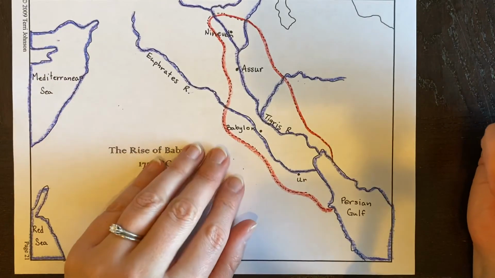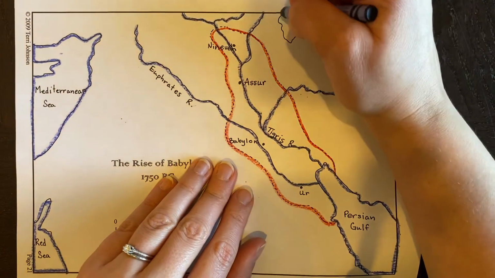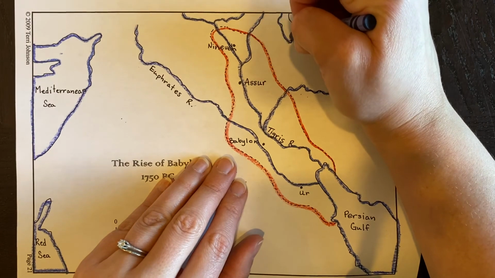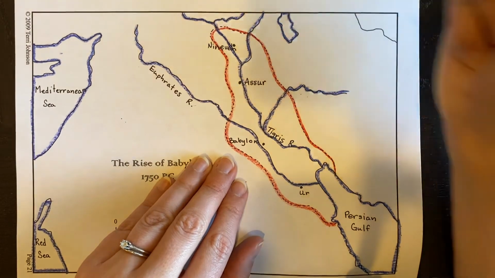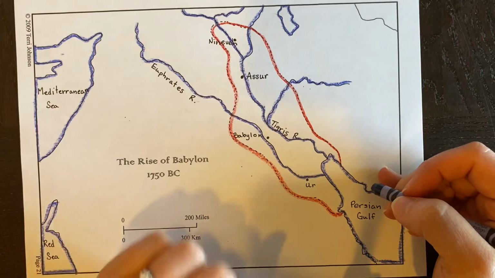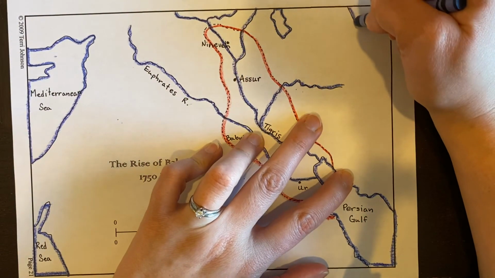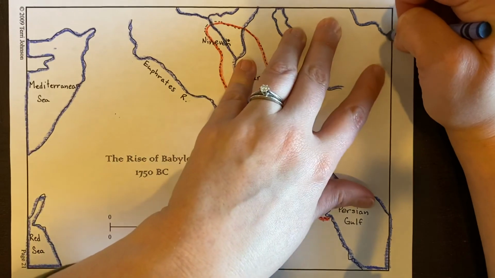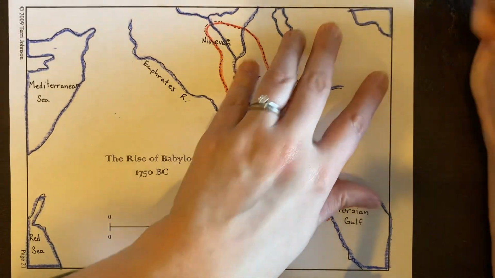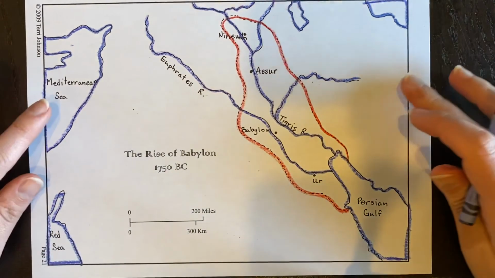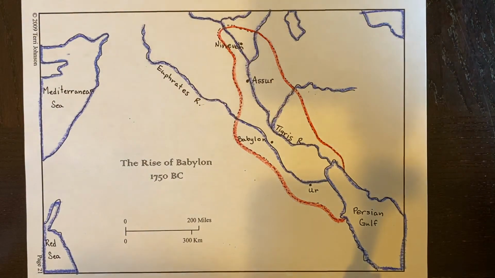This is also why we are using crayons or colored pencils rather than marker, so that you can read all of the places that you have labeled. So that's Lake Urmia, and then this was that little bit of the Caspian Sea. Okay, so your map should look about like this.